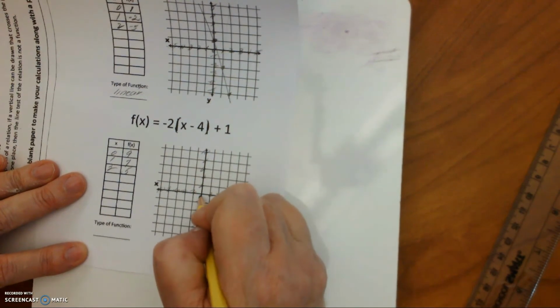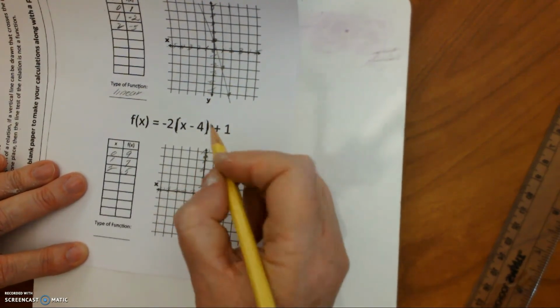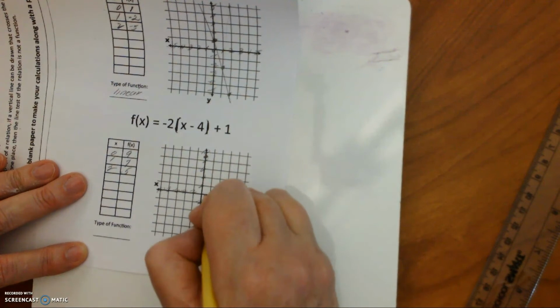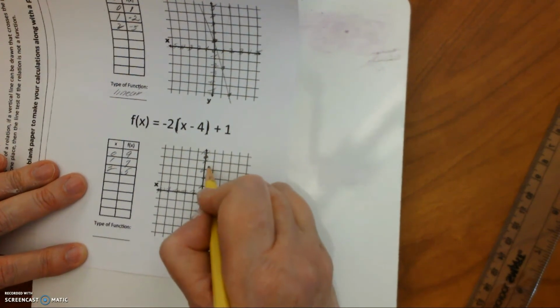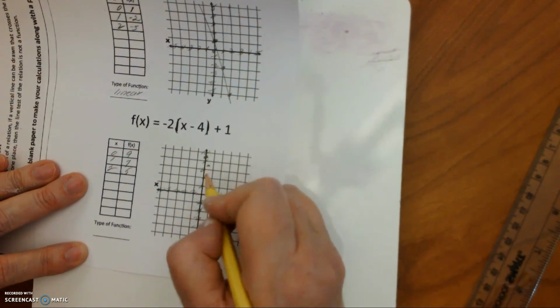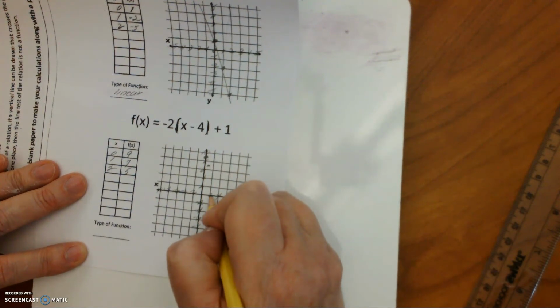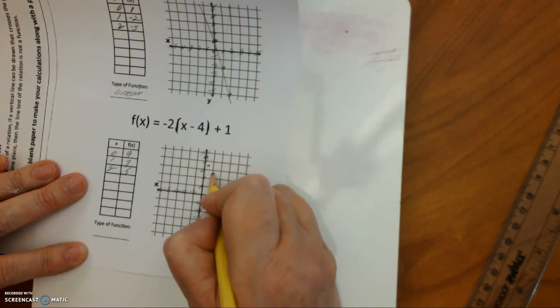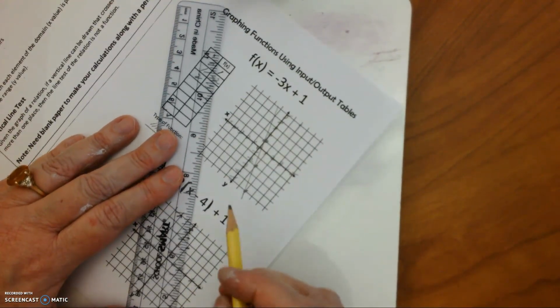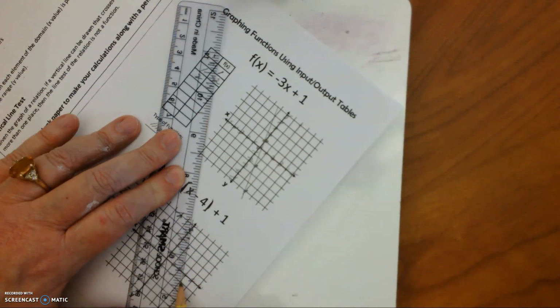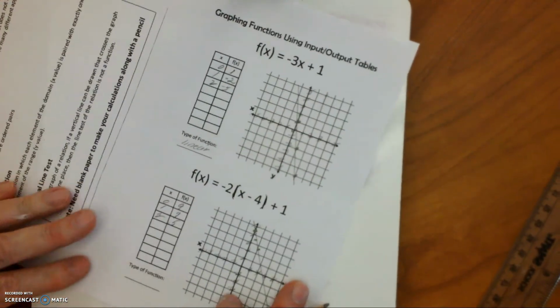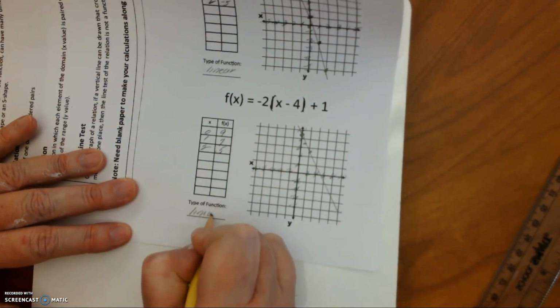So 0 would be 9, and then 1 is about halfway through, 1 would be 7, and 2 would be 5. Now we're going to draw a line to connect all the points. Again, we have a straight line, so we're going to call it linear.